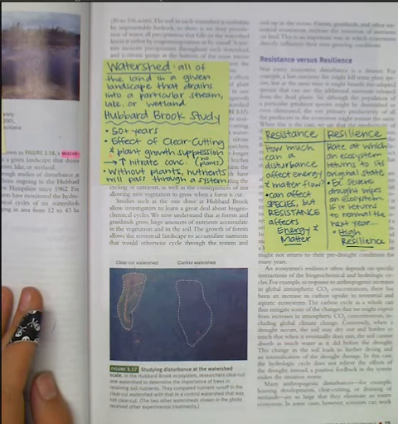Here's another case study that we're going to talk about today. It's called Hubbard Brook. And Hubbard Brook was in, let's see, where is it in?